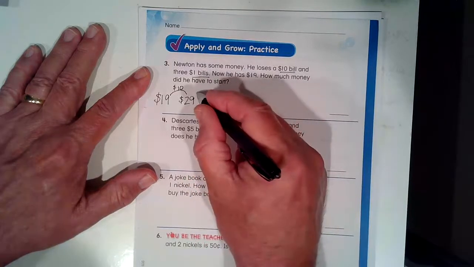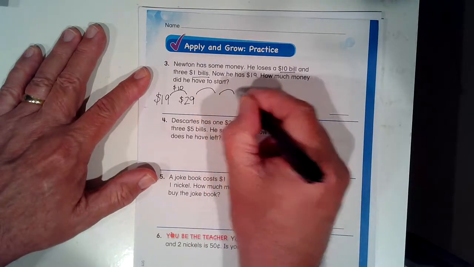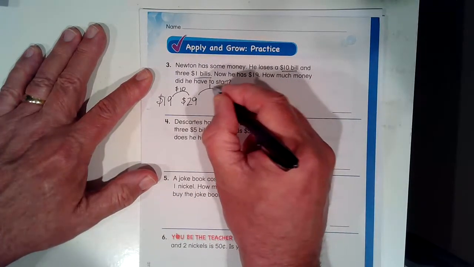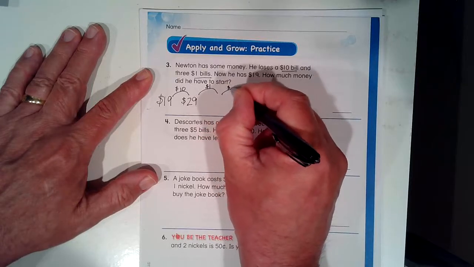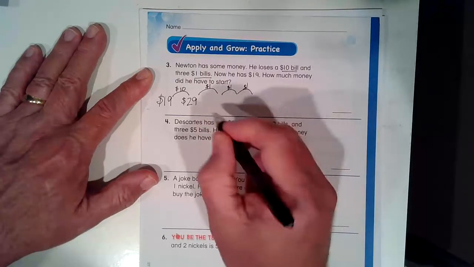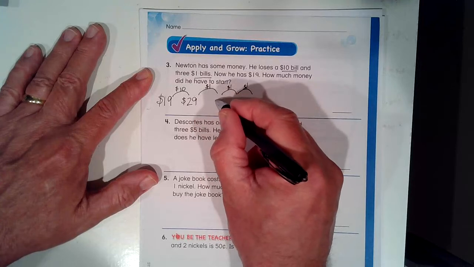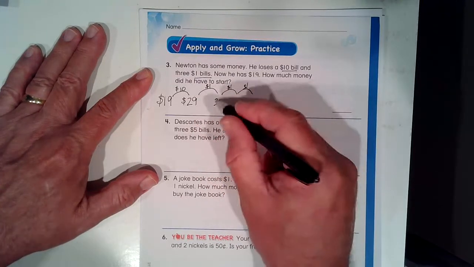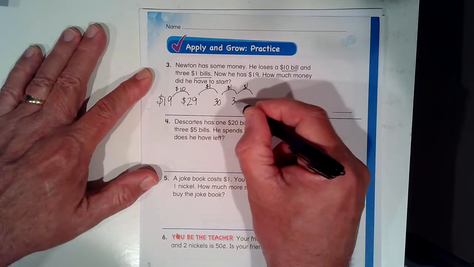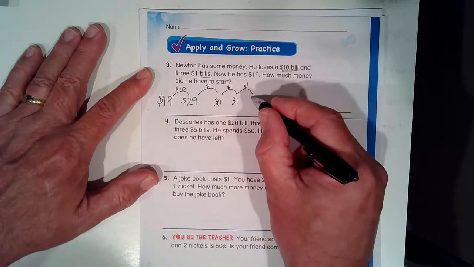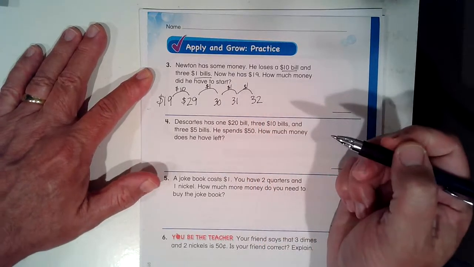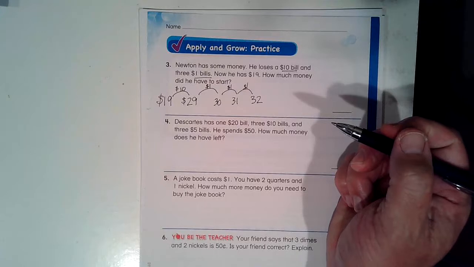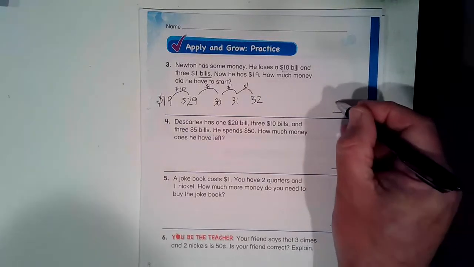Then 3 $1 bills. 1, 2, 3. Each of those is a $1 bill. Okay, so 29 plus 1 is 30. Plus 1 more is 31. Plus 1 more is 32. He had $32 to begin with.